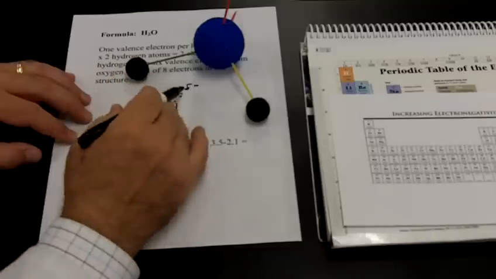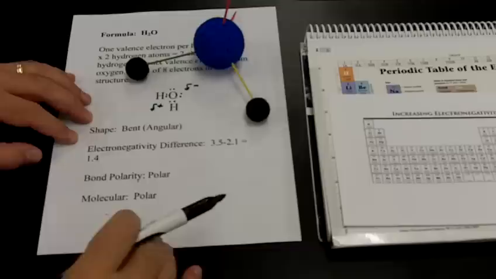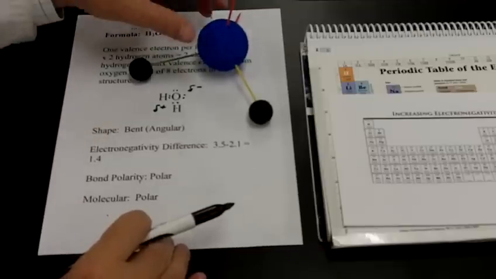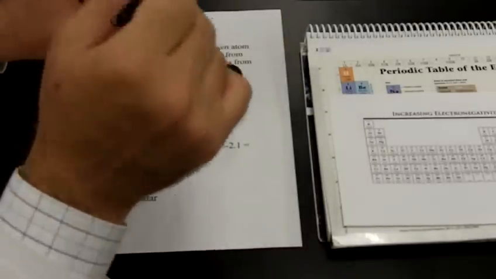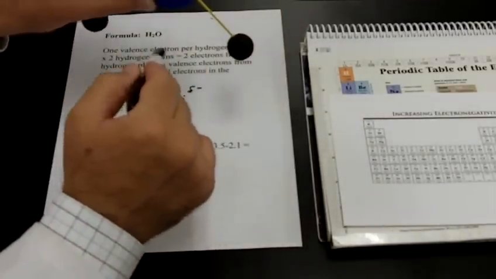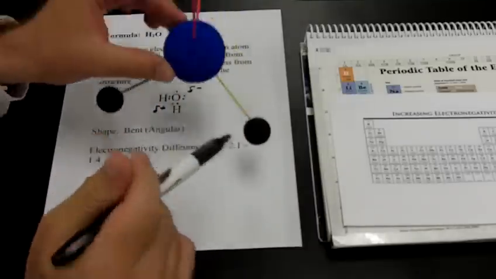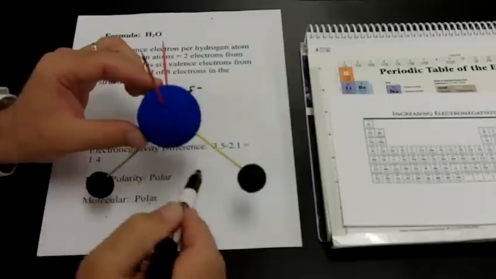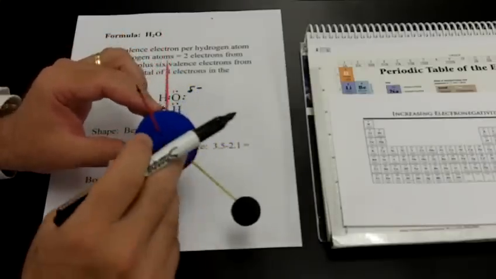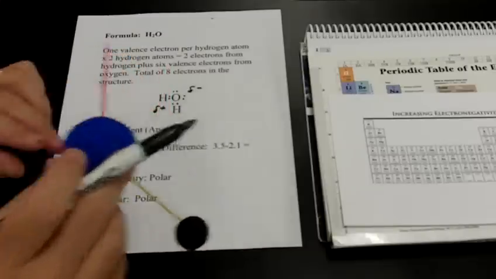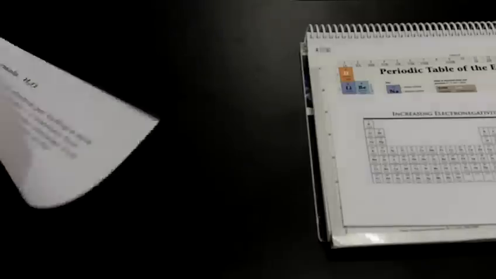That's a little delta sign, delta negative, delta positive, denoting those areas of electron density. So the electron density is concentrated here and deficient down here. And so the molecule itself is what we call polar. The molecule is not symmetrical, it is polar. So that's water.